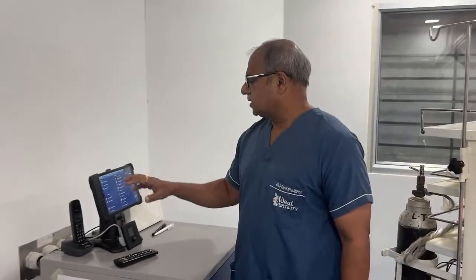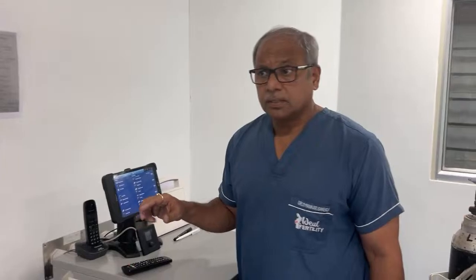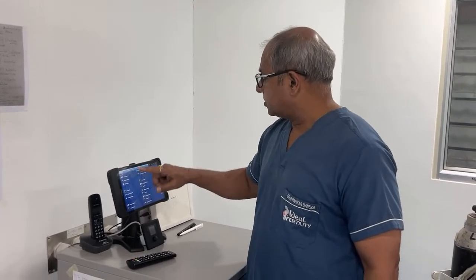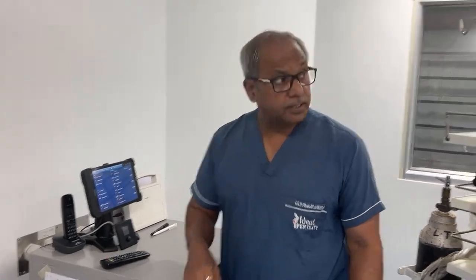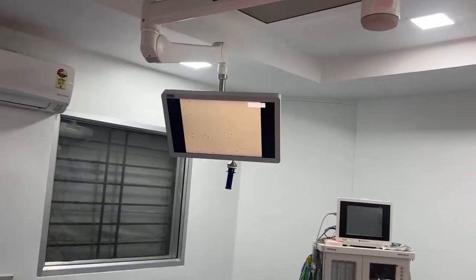Again, this is one of the very quality instruments, and if I want to show you, if the embryo room 1 is still available on my screen arm monitor, then this is the microscopic picture which is coming in.